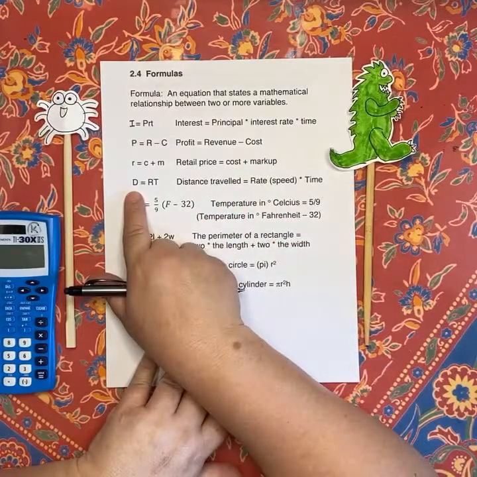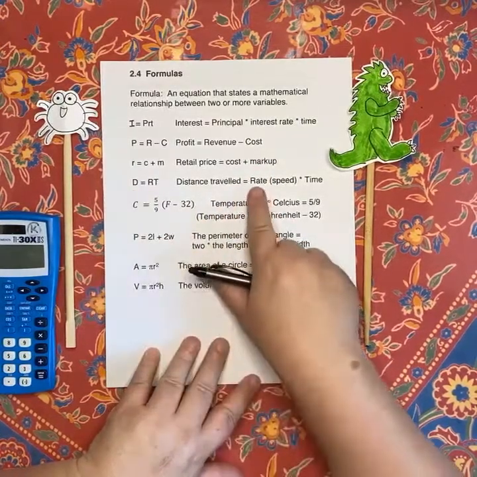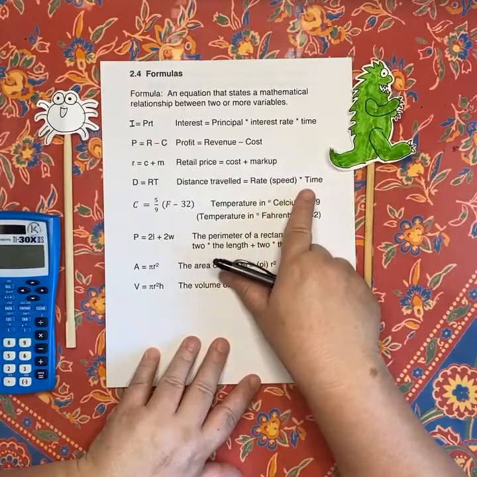Here we've got distance traveled. So the distance equals the rate, which we also call the speed, times time.